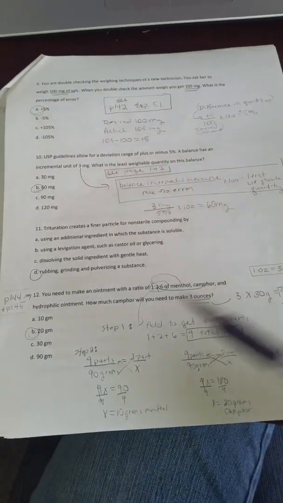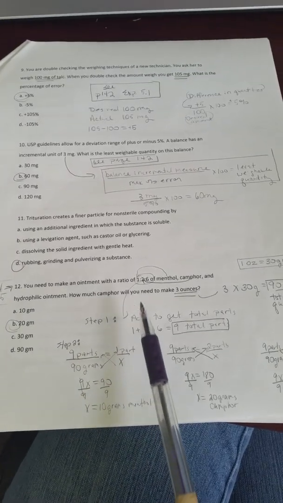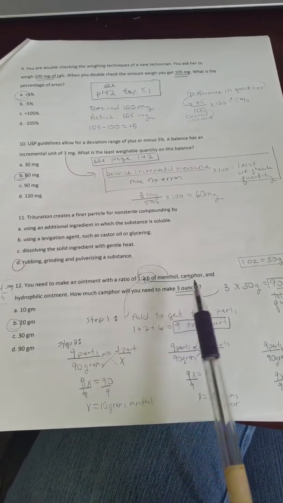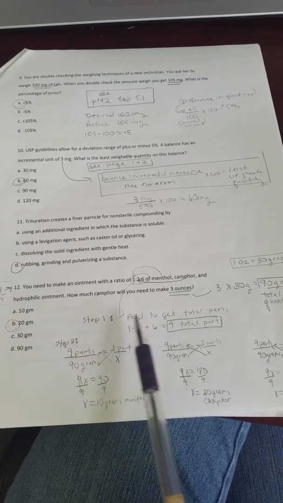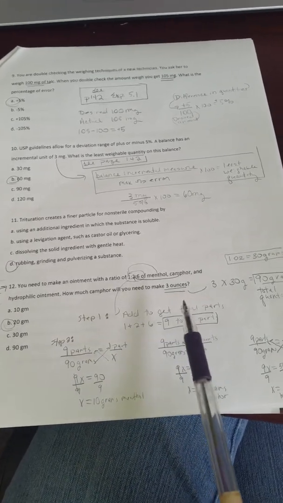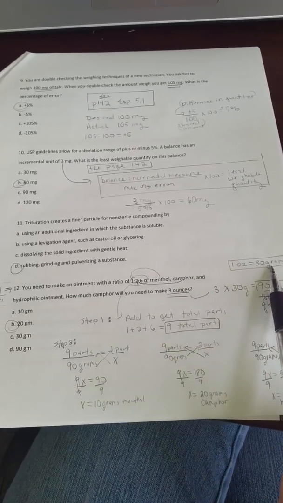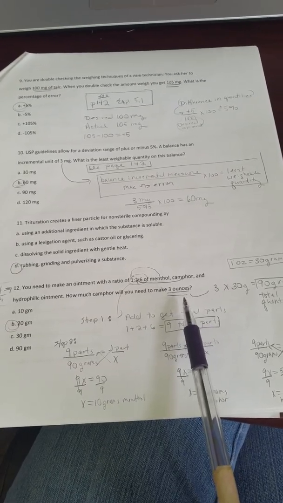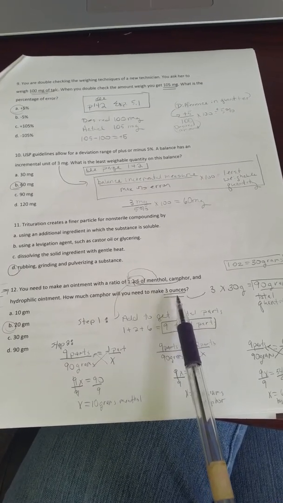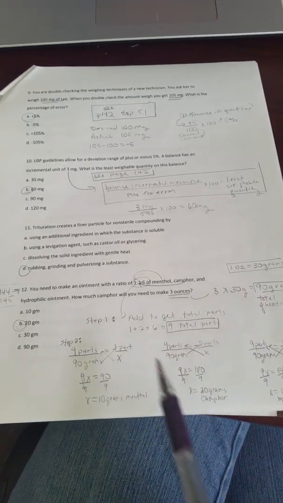Okay. So number 12, you need to make an ointment with a ratio of 1 to 2 to 6 of menthol, camphor, and hydrophilic ointment. How much camphor will you need to make 3 ounces? Well, first you need to remember that 1 ounce equals 30 grams. So if we have 3, we're going to say 3 times 30, and we're going to make a total of 90 grams.